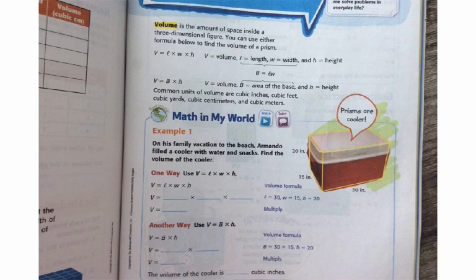Okay, we can use either of these two formulas. One would be using volume equals length, width, and height. So basically you just multiply length times width times height. Or you find the base, which would be the area, times the height. So the area of the base, and then you multiply it times the height.